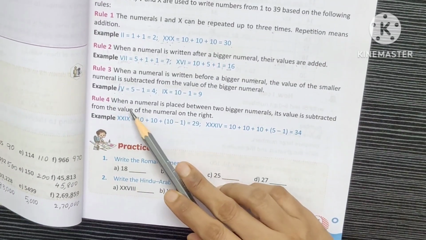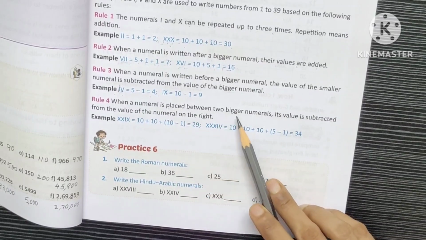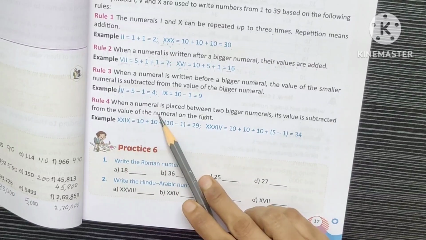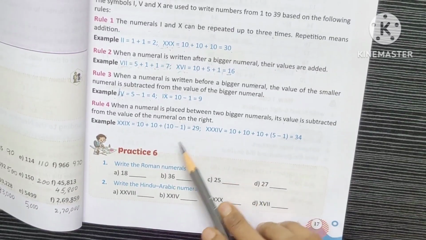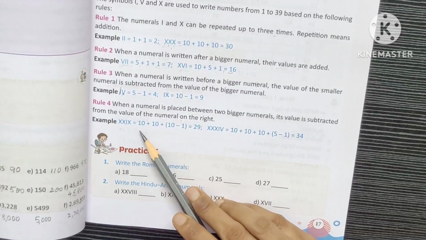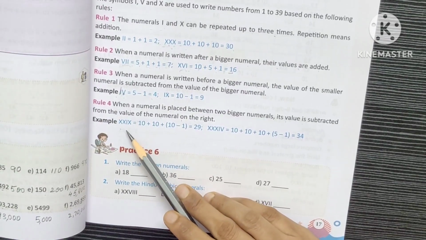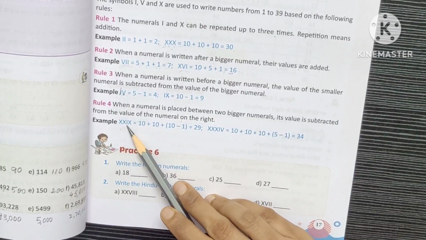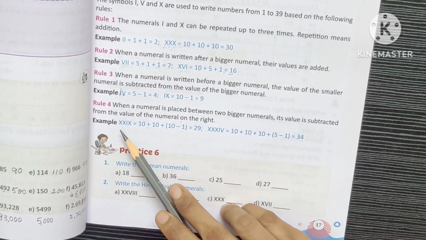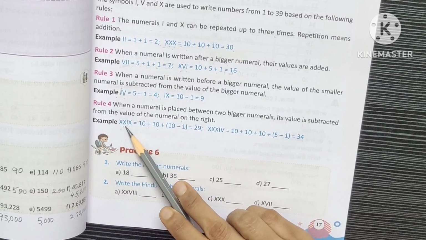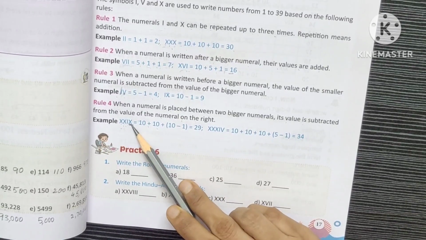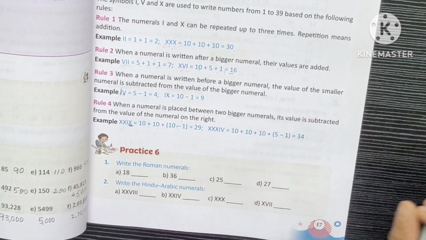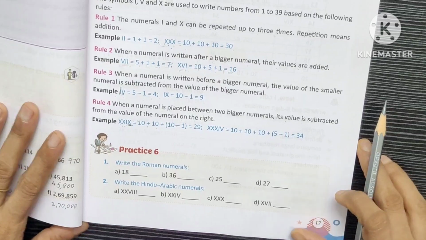Next, rule 4: when a numeral is placed between two bigger numerals, its value is subtracted from the value of the numeral on the right. We have to take the value of the right one. XXIX: X is 10, X is 10. Next IX, so we have to take the right one, 10 minus 1 is 9. So the answer is 29. Understood?